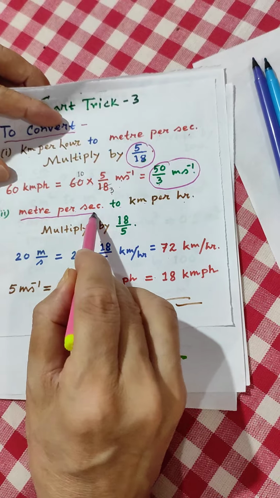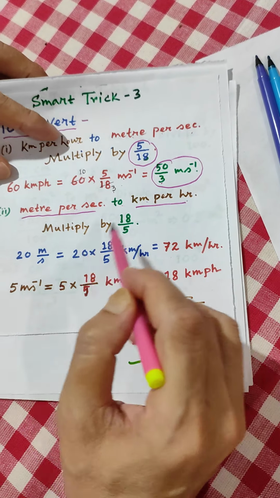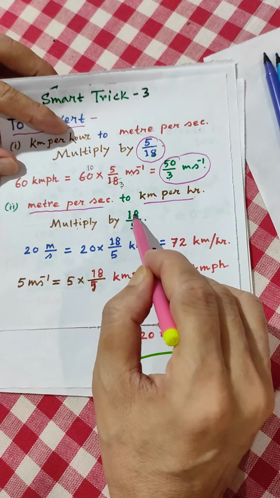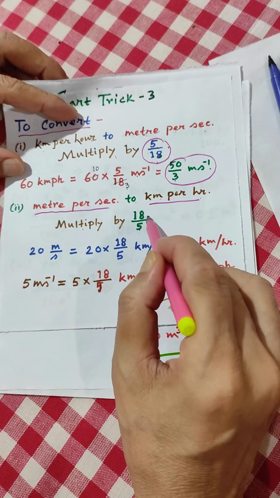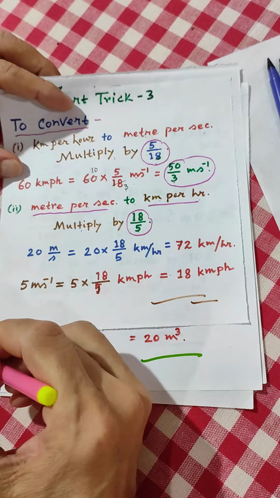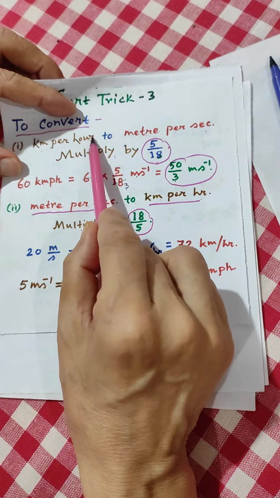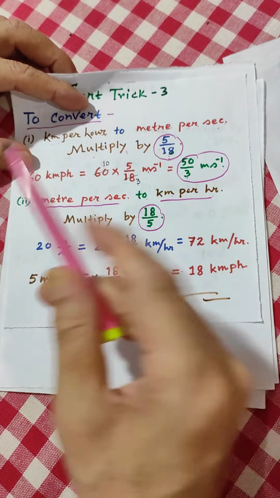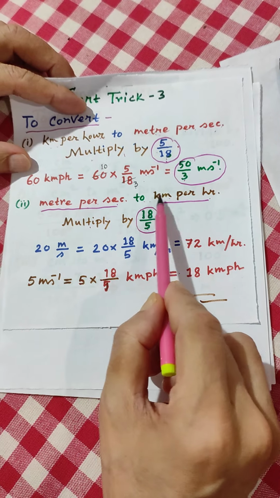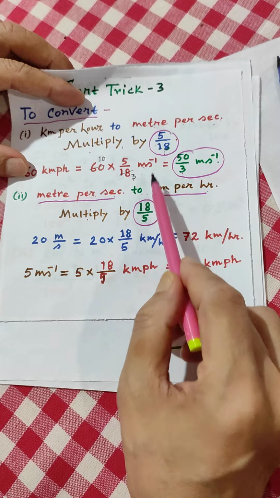How to convert meter per second to kilometer per hour? Now you multiply by 18 by 5. In this case, you multiply by 18 by 5. So, to convert kilometer per hour to meter per second, you multiply by 5 by 18. To do the opposite, to convert meter per second to kilometer per hour, you multiply by 18 by 5.